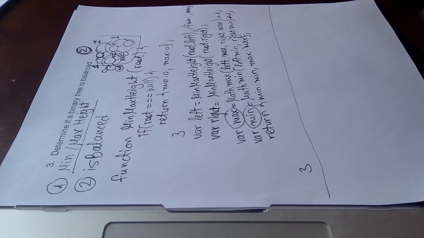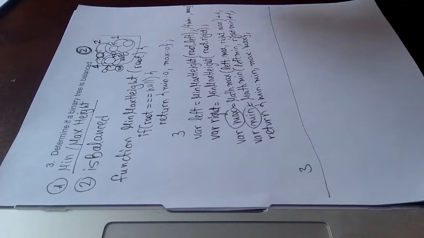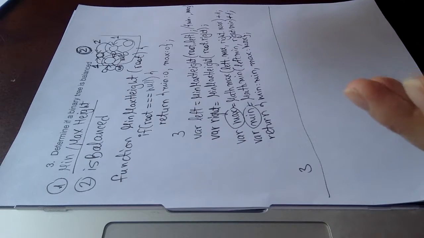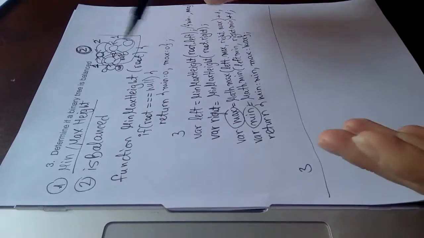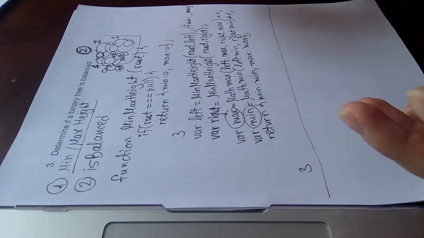And how do I know that the tree is balanced? If left max minus right min is lower than or equal to 1, and right max minus left min is lower than or equal to 1, then I know that it's balanced.